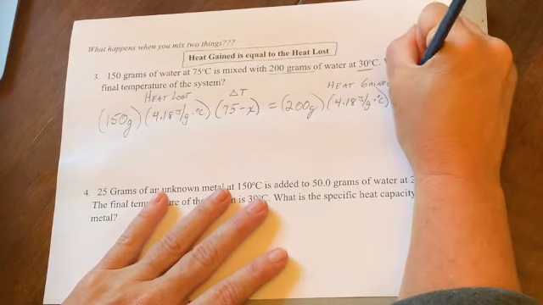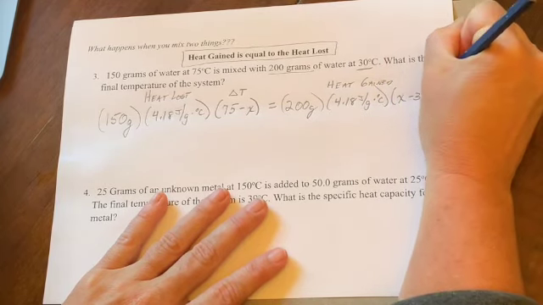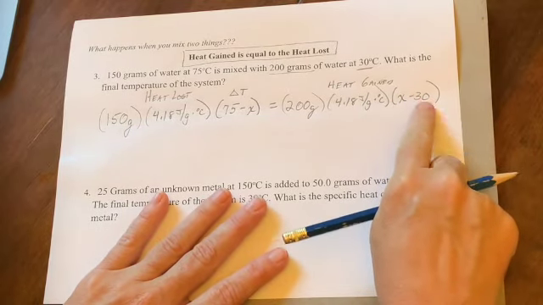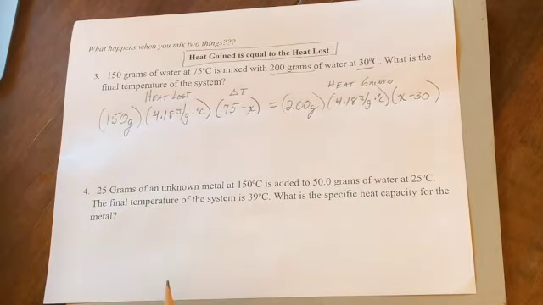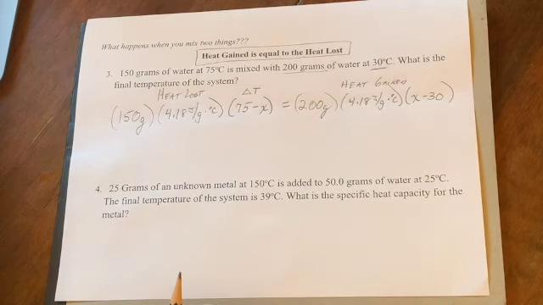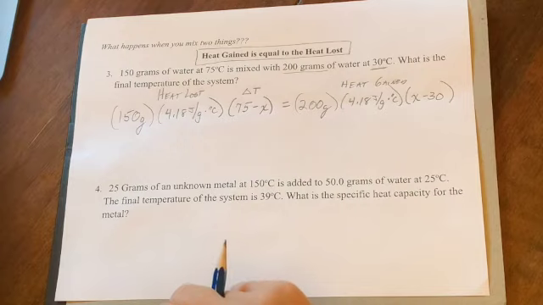So in this case, we want to do x minus 30, all right? Because again, we know it's going to be higher and we want to keep these a positive number. It's going to really work out much nicer that way. All right, so before we continue on with the math, there is a shortcut that you can take.